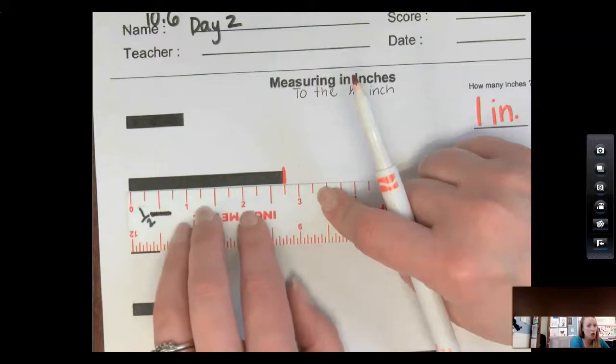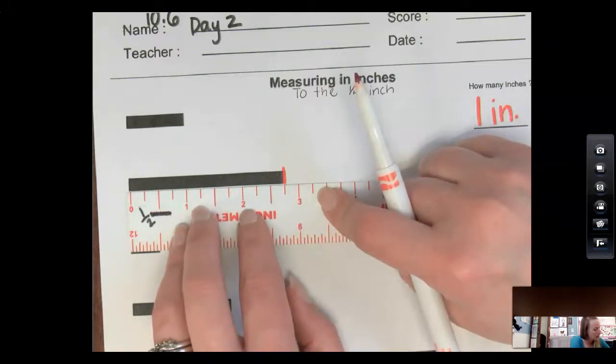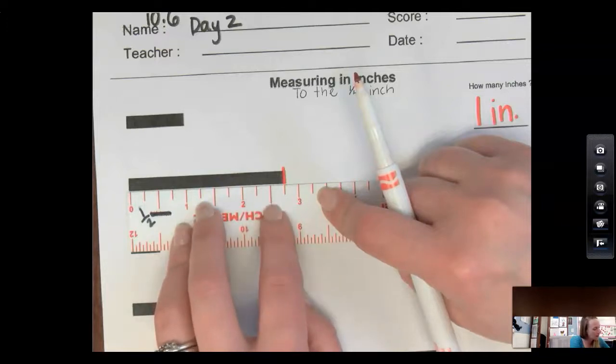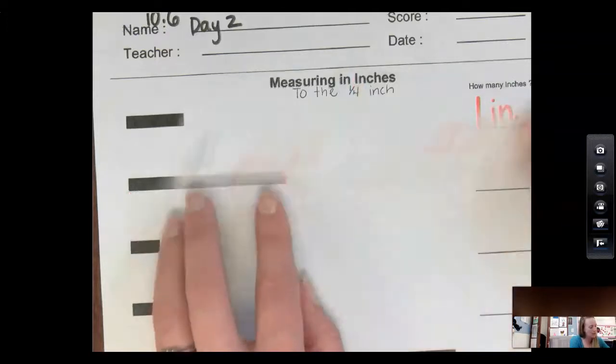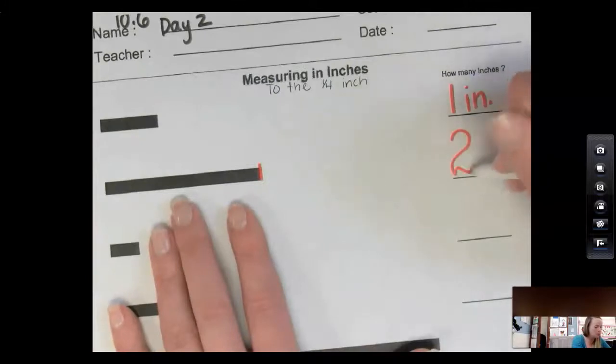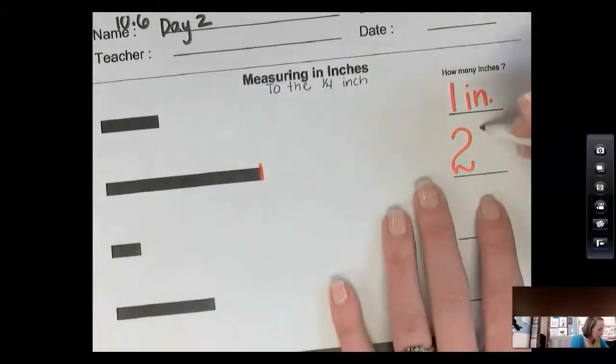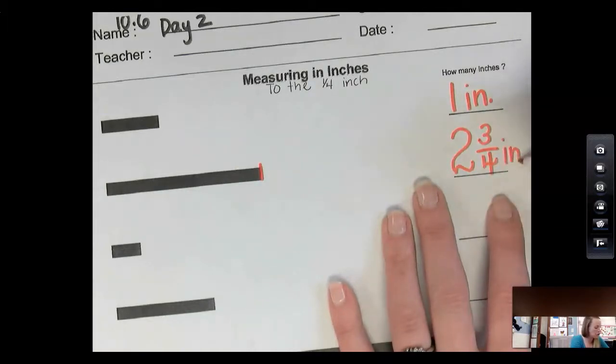So it is 2. You have to go back to that big number. 2 and a fourth, a half, 3/4. So it is big number 2. And then we write 3/4. We also need to write inches.